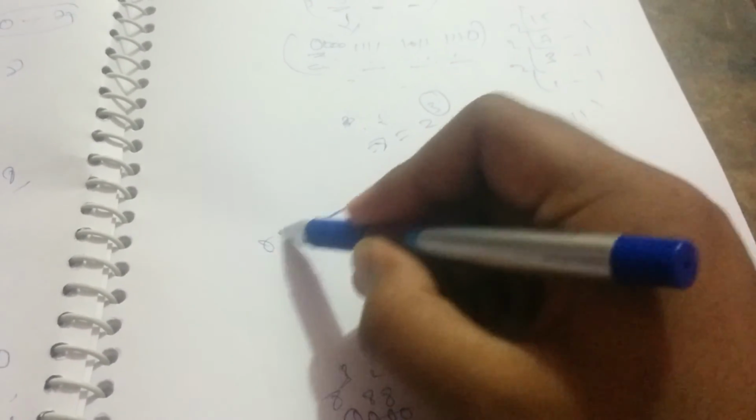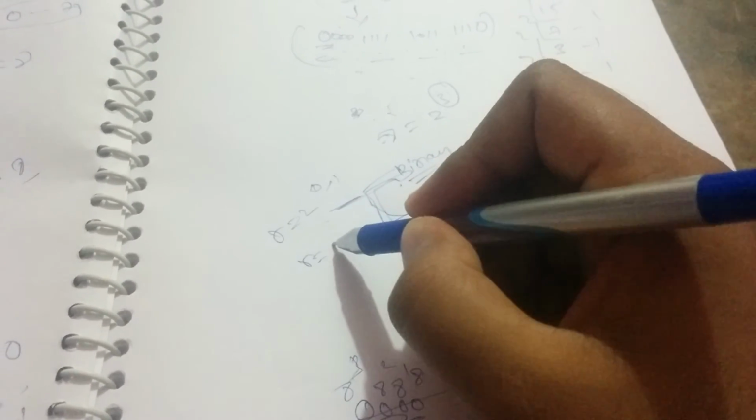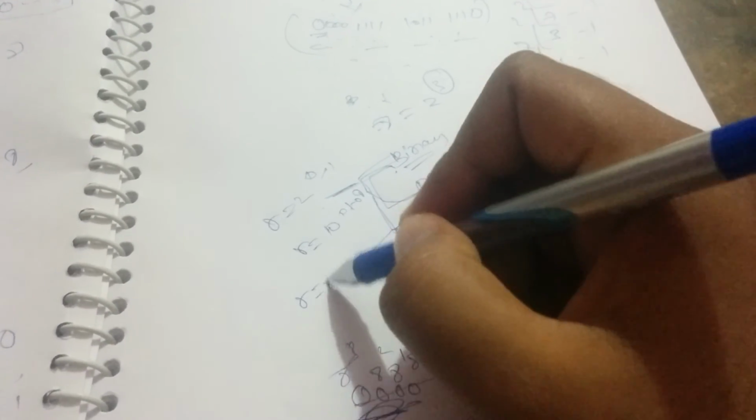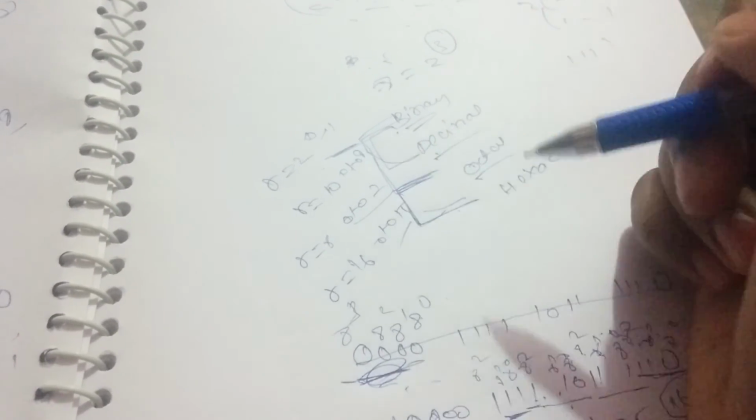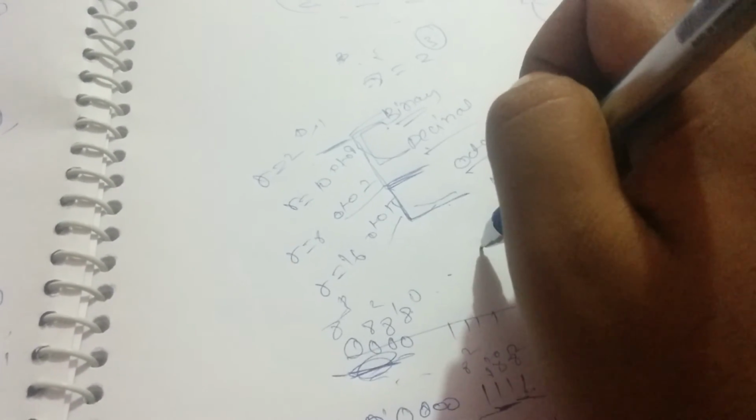This is how the number systems are. And you have seen this, right? Binary has radix or base 2, with digits 0 and 1. Decimal is 10, digits 0 to 9. Next, octal you have seen r equal to 8, digits 0 to 7, and hexadecimal r equal to 16, which is 0 to 15. I think this is pretty clear for you, and I hope you understand this better.